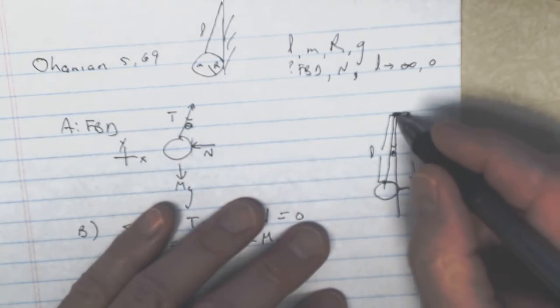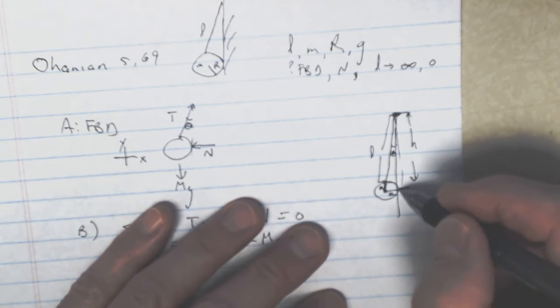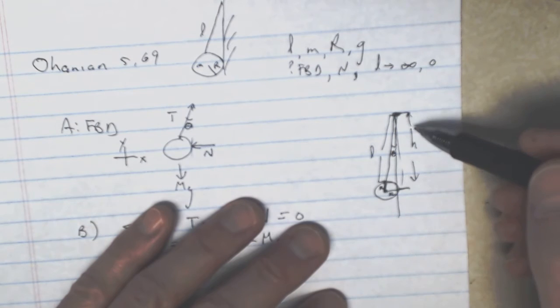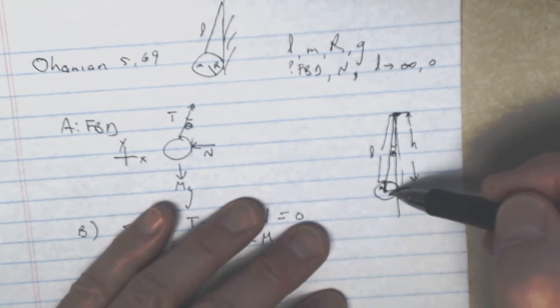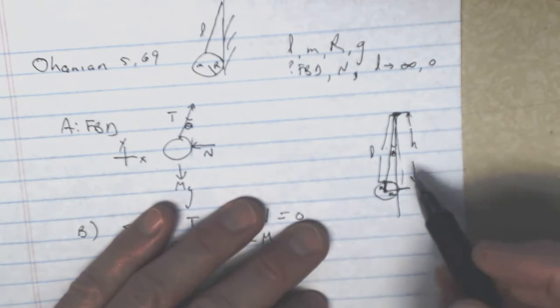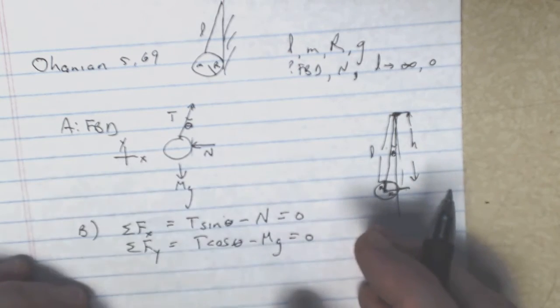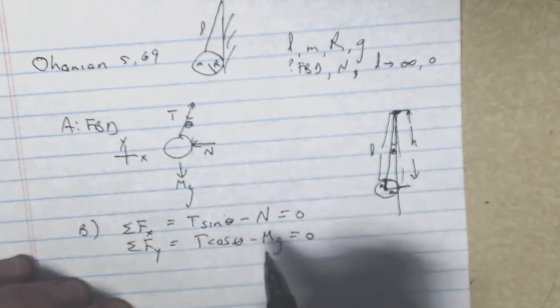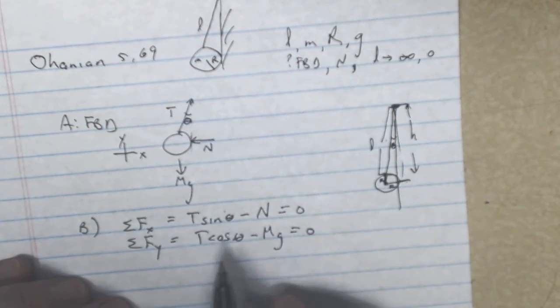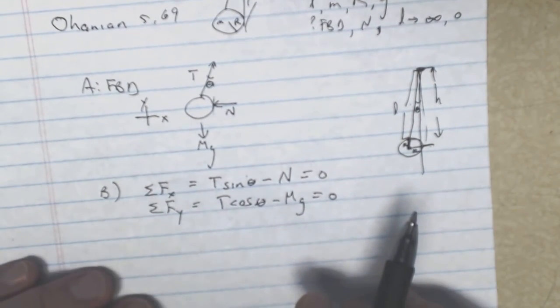Notice I can complete this as a right triangle if I extend the string towards the center of the ball, and then from the center of the ball to the wall. So I have a right triangle with this side being length h, this side being length r, and this side being length L plus r. Given the three sides of a triangle, I can certainly work out what theta is. That won't be a problem. So I can continue trying to solve it, knowing that whenever I want to, I can convert theta to the things that are given in the problem.